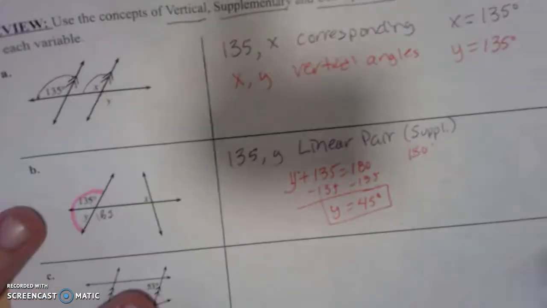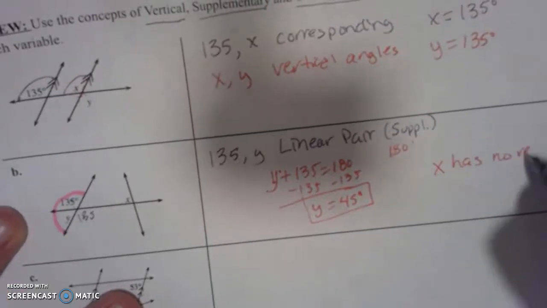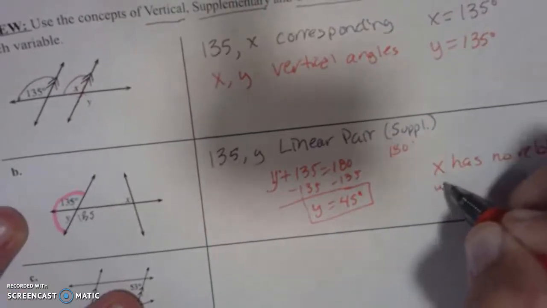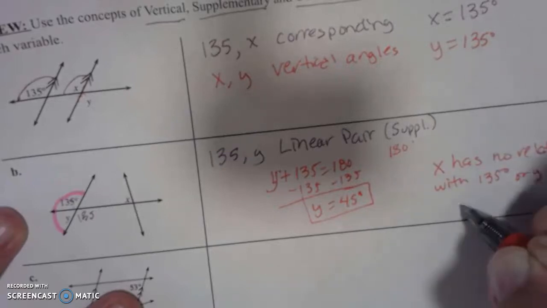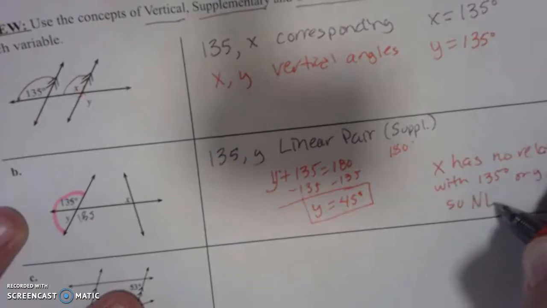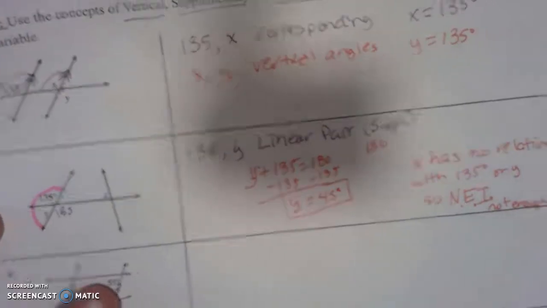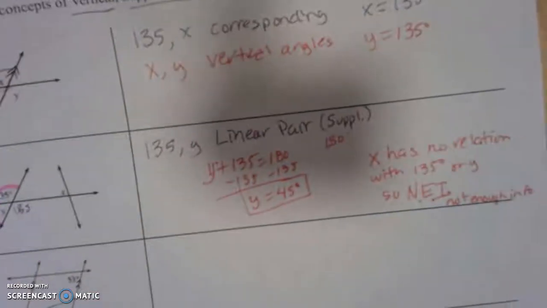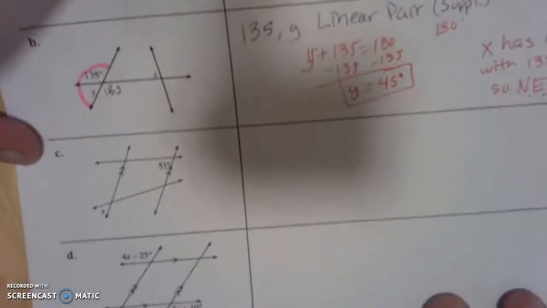No, it does not. So X has no relation with 135 or the Y, so there's not enough information. Not enough information. I could write that out. Not enough info. Okay, not enough info. So I can't figure out X on that one. We're going to keep going. Let's look at part C.